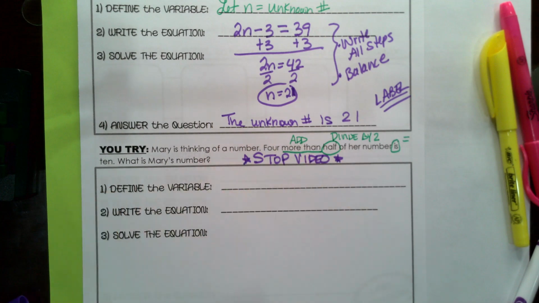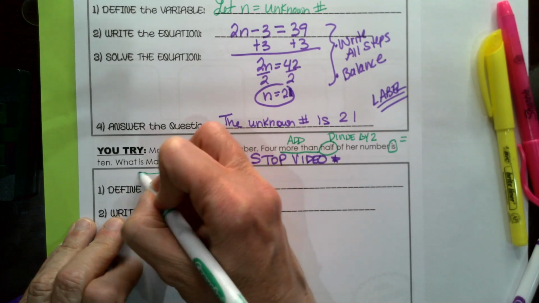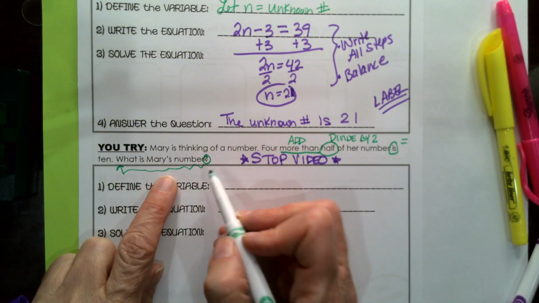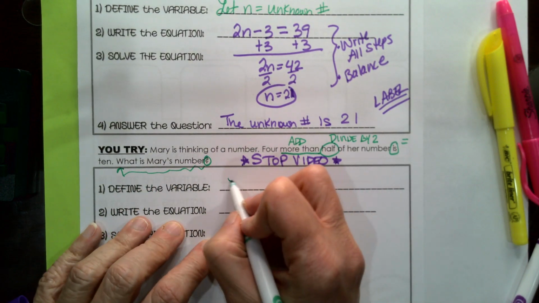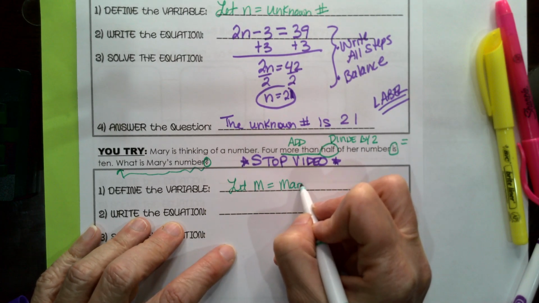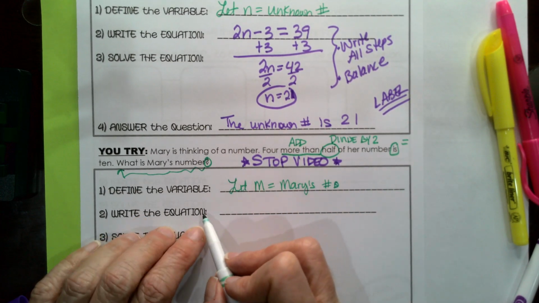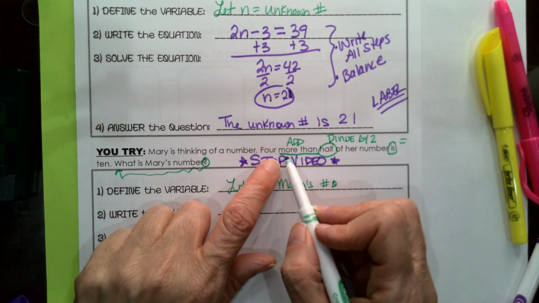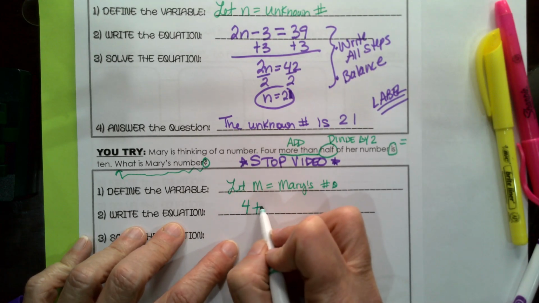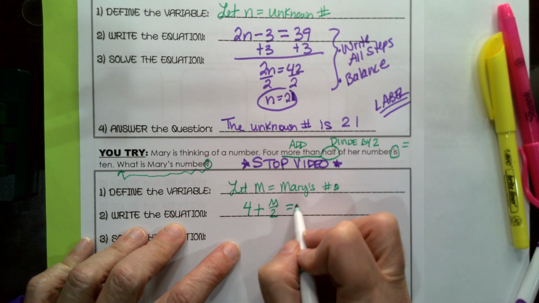All right, so remember, to find our variable, I'm going to go to the question mark at the end, work my way back to the capital at the beginning. What is Mary's number? That's the question I need to answer, so I need a variable for that. So I'm going to say let m equal Mary's number. And you can use capital letters for variables if you want to. All right, so let's write the equation. 4 more than half of her number. So 4 more than half of her number is 10.